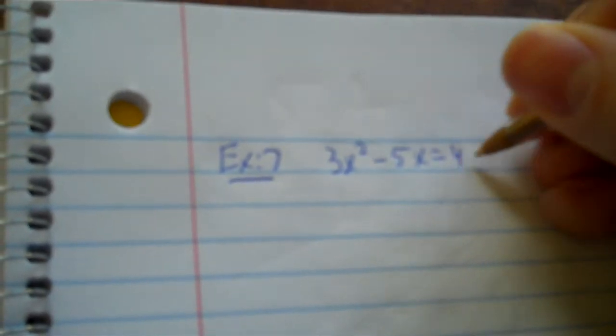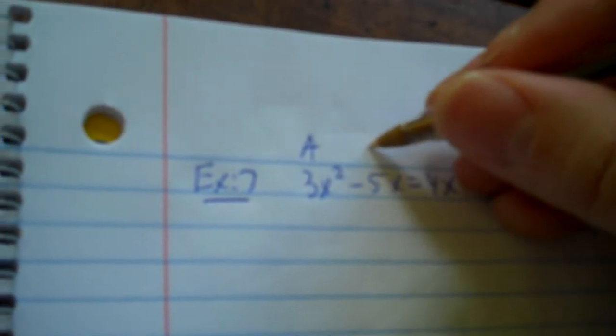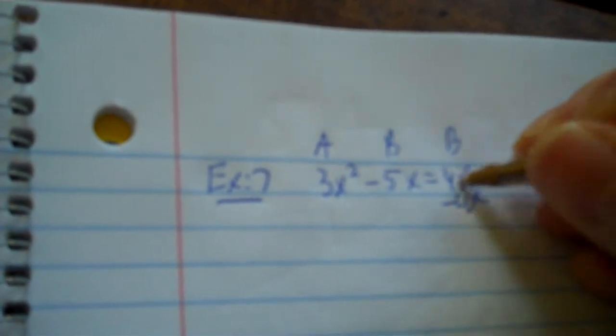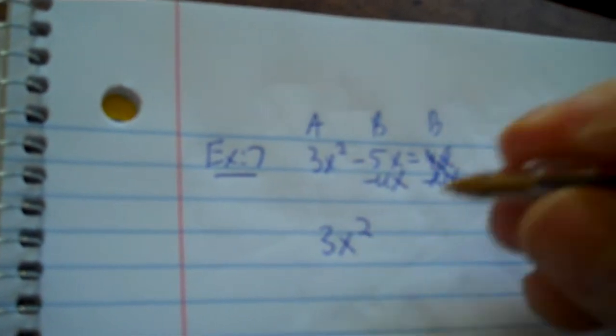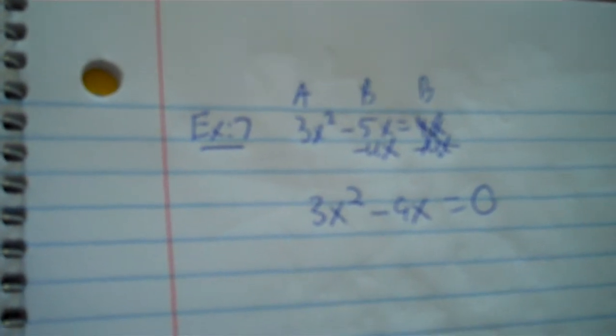Okay, example 7. We've got 3x to the second minus 5x equals 4x. Okay, so there's 2 answers. Okay, so x squared, it's an A, it's a B, and that's a B. So I have A and B is just the GCF, but I got to get this equal to 0. So minus 4x there. So that gives me 3x to the second minus 9x equals 0, because -5 minus 4 is -9.